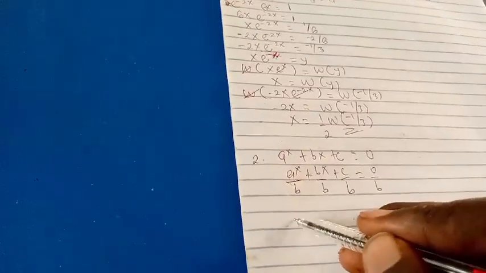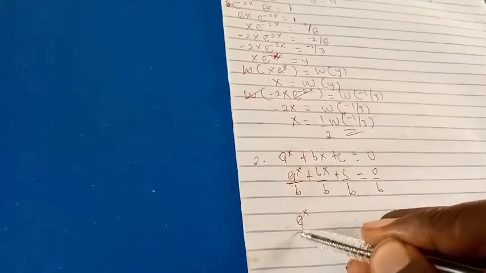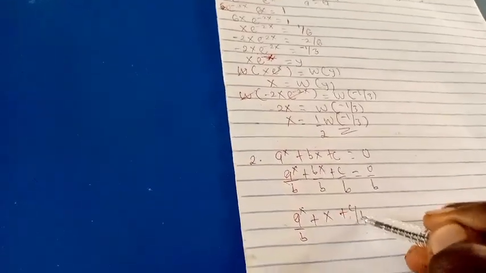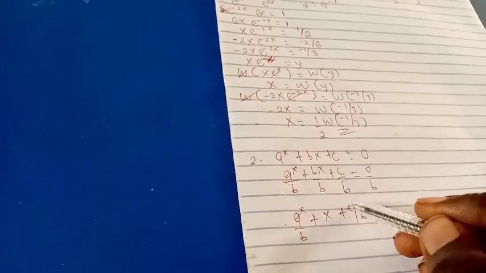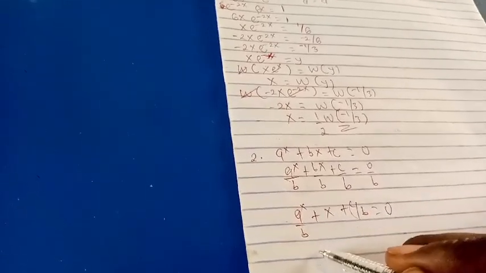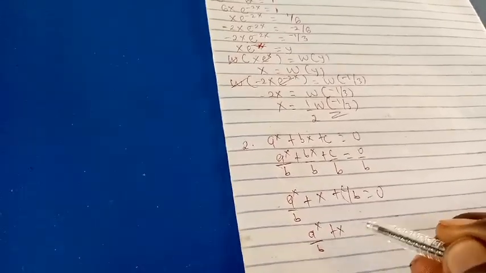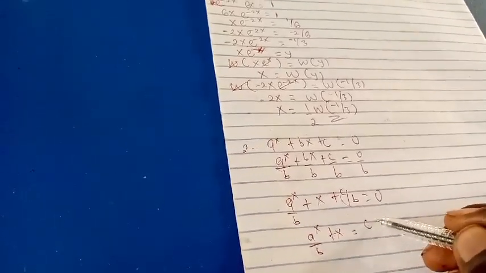Now you have a raised to the power of x over b plus x plus c over b is equal to 0. So bring c over b here. So you have a raised to the power of x over b plus x is equal to minus c all over b.